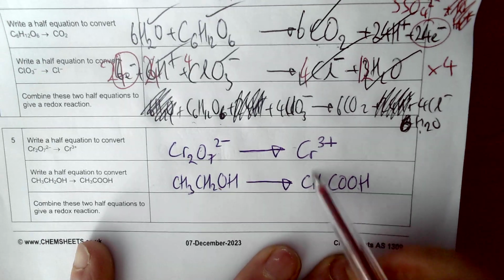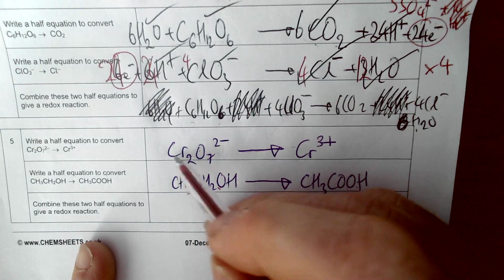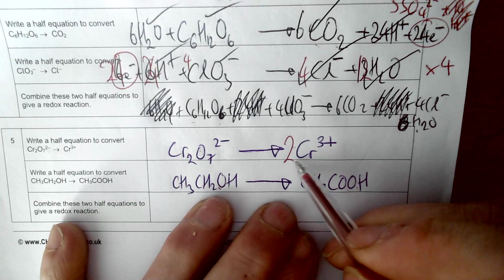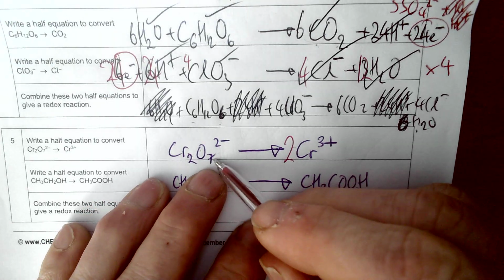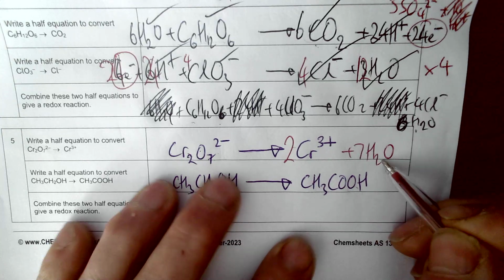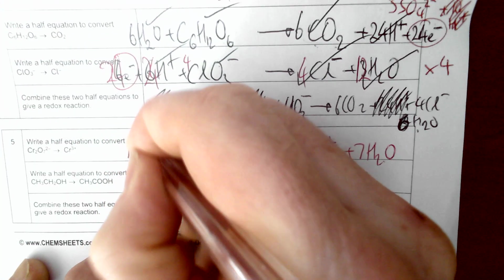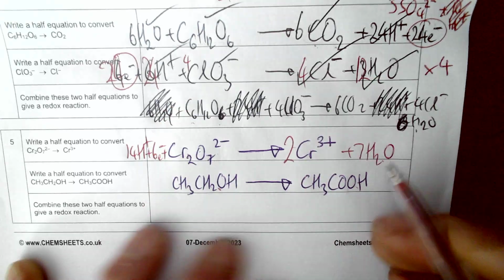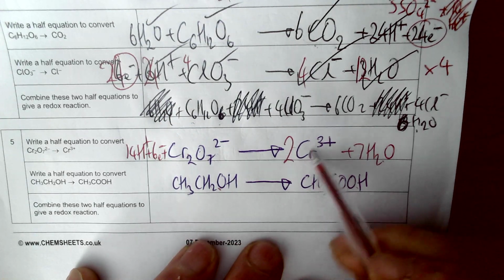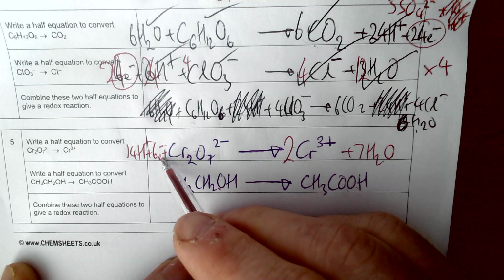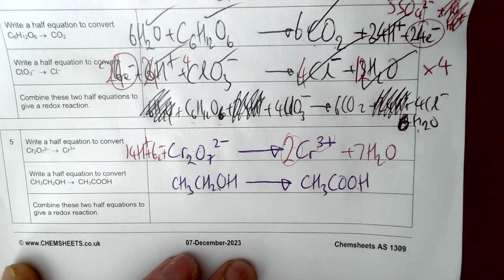So we can use half equations here. This is cool. Right, Cr2O7, 2 chromiums, so I'm going to need to put a big 2 there. 7 oxygens, so that's going to need 7 H2Os. That's going to need 14 H pluses. And this is going to need 6 e minuses, because there's 6 plus on this side and 12 plus on this side. 6 e minus, not 9 e minus. Notice there are 2 Cr3 pluses on this side.